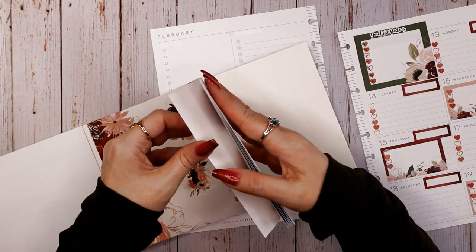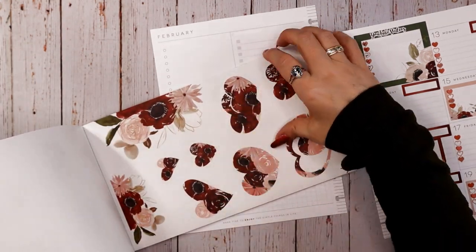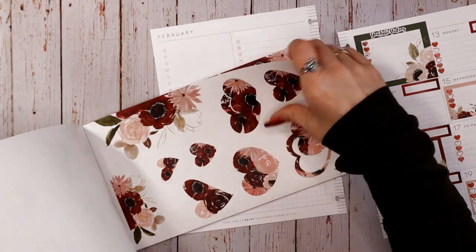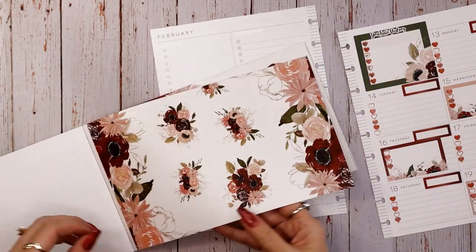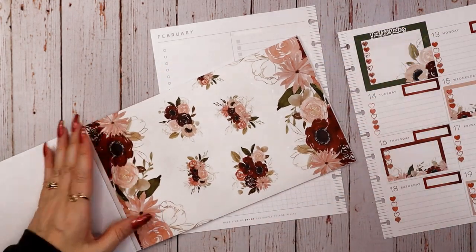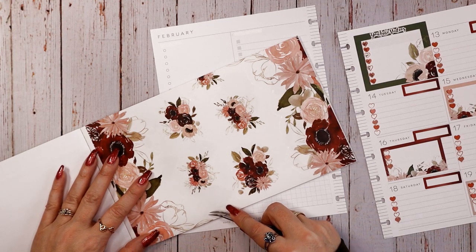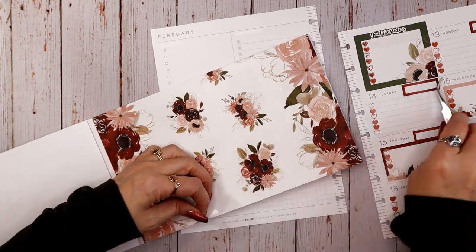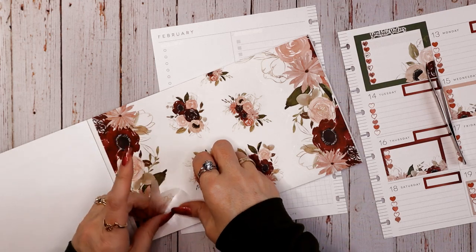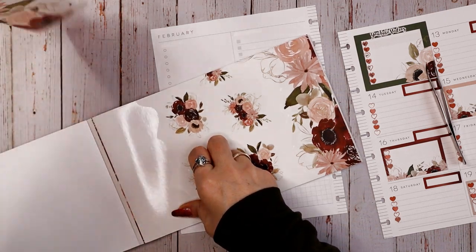And then I can stick one of these in the center as an accent. Let's start with that. So again, with the super pointy tweezers, because sometimes it's really hard to get these super thin plastic stickers started, and the super pointy tweezers help with that immensely.